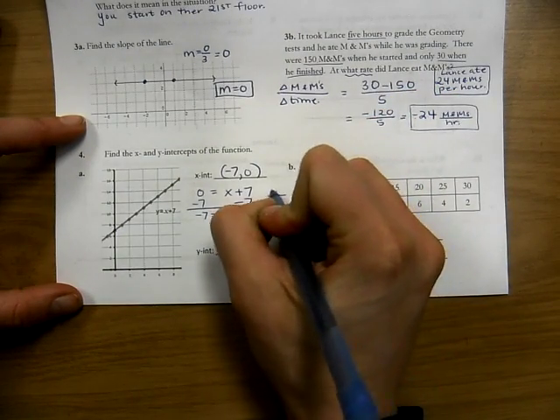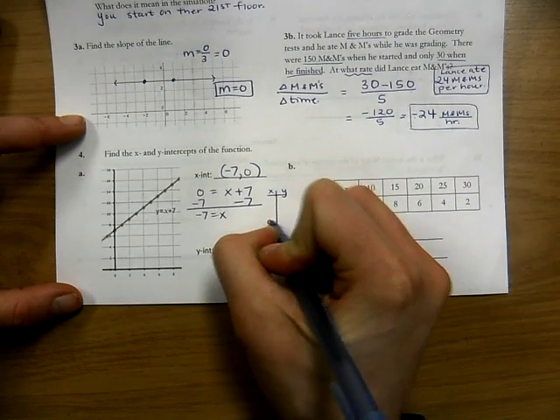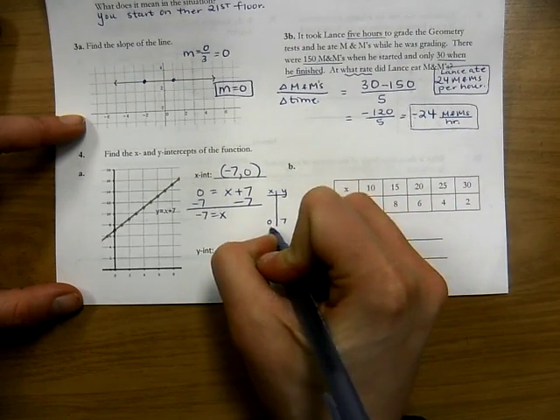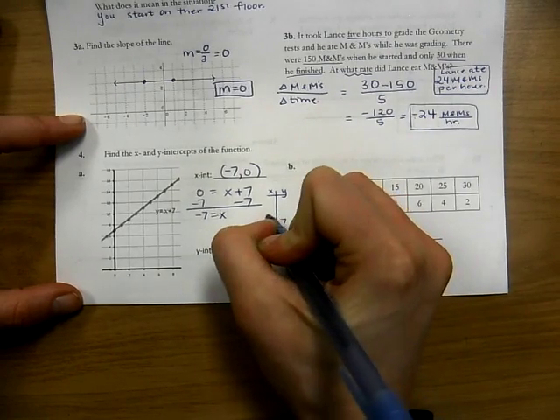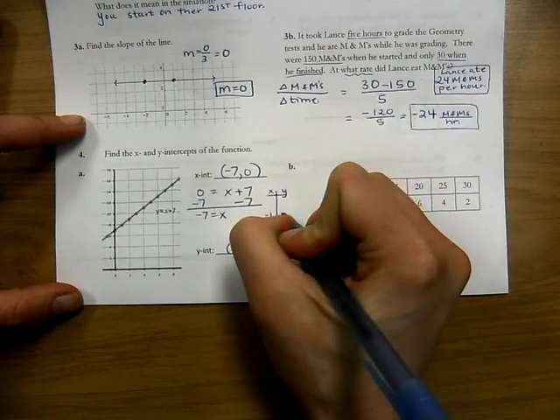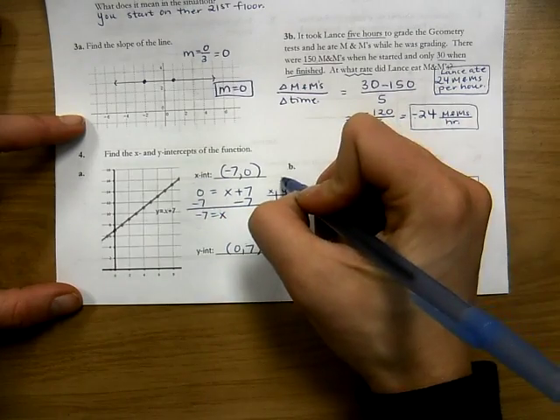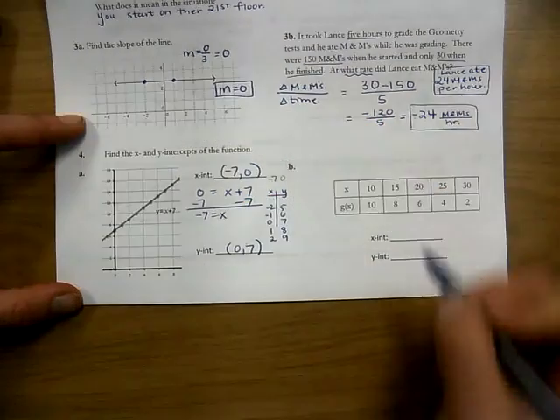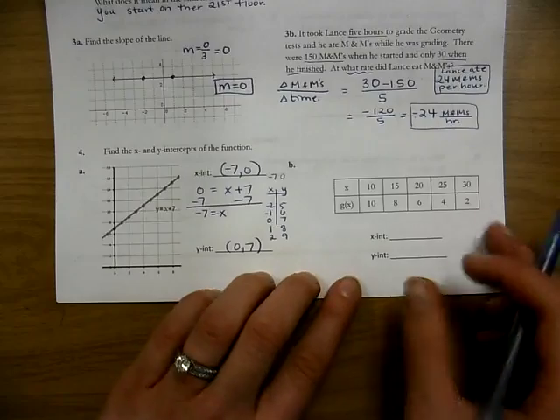So if I were to make a table, here's your x, here's your y. I have 0 comma 7, 1 comma 8, 2 comma 9. If I start working backwards, negative 1 comma 6, negative 2 comma 5. I could keep working backwards until I found where y was 0, and I should get that x is negative 7. There's another option for you.